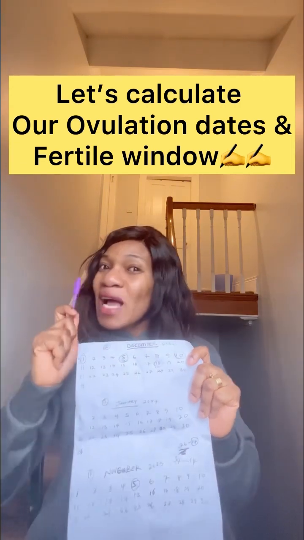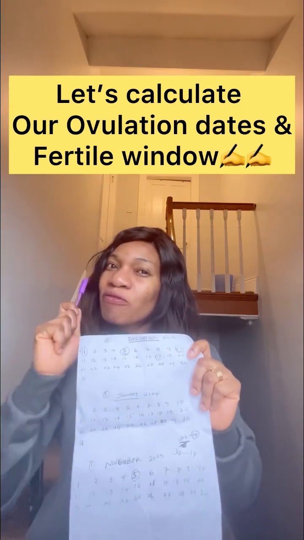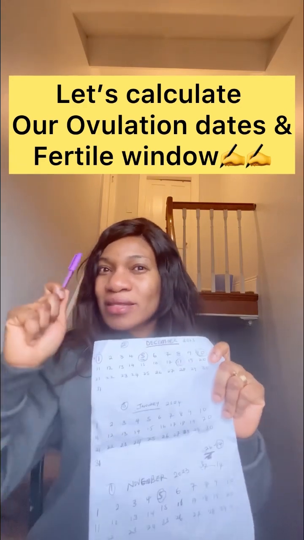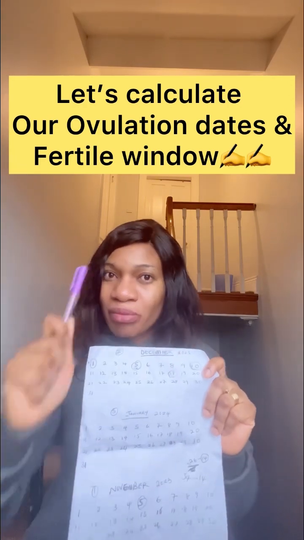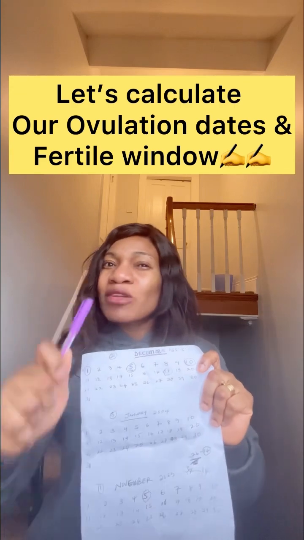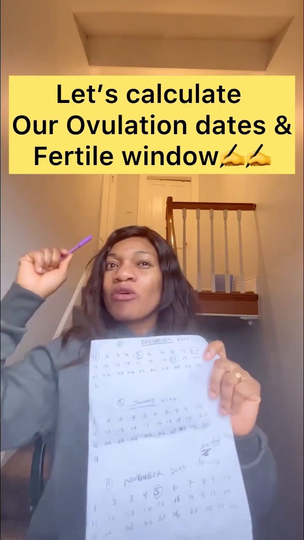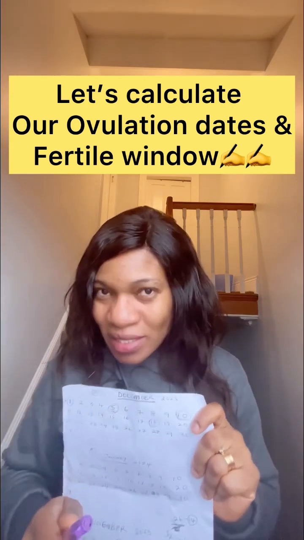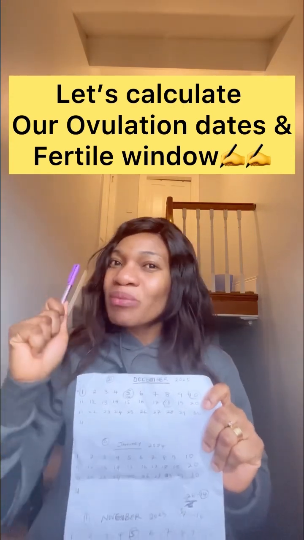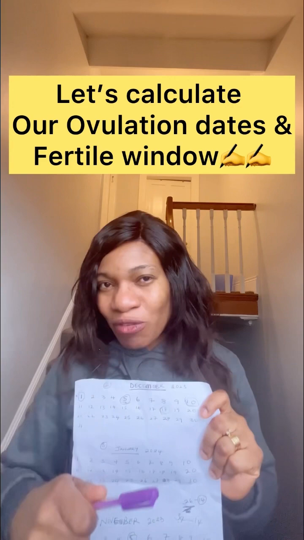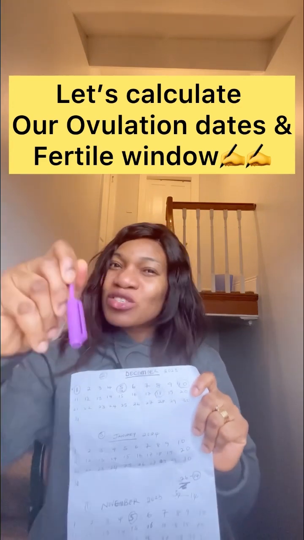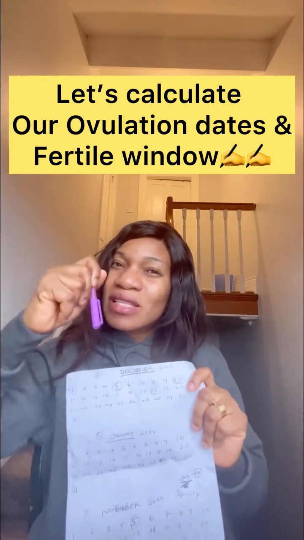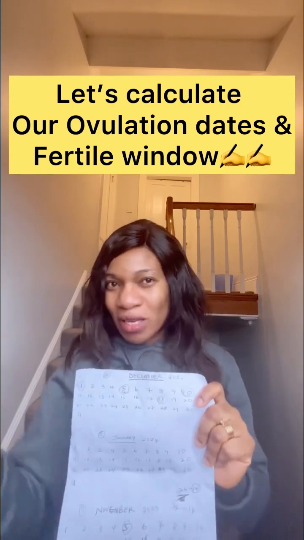So that 1st of December becomes the first day of my menstrual cycle, and you must count from there. Remember that it's assumed that ovulation occurs 14 days before your next period. 14 days is constant. So whatever your menstrual length is, take away 14 from it, and you get your ovulation date, the day that you are most likely to ovulate.